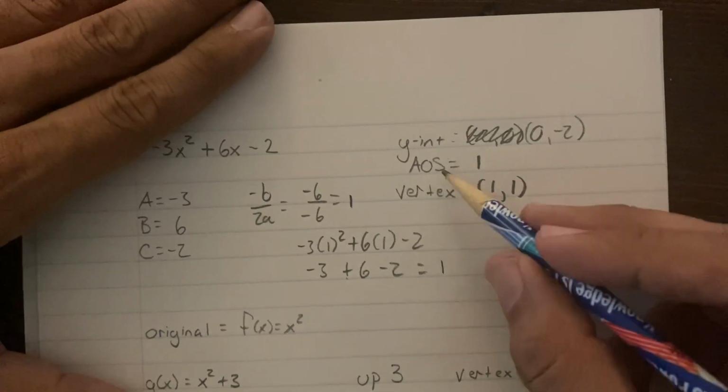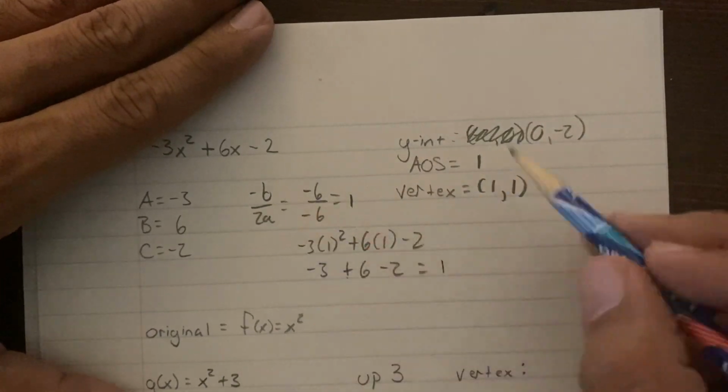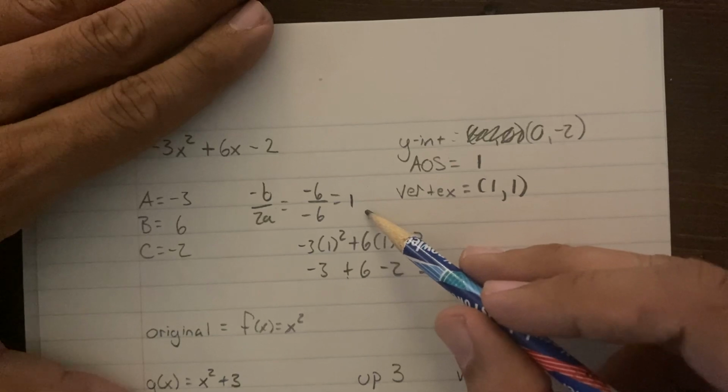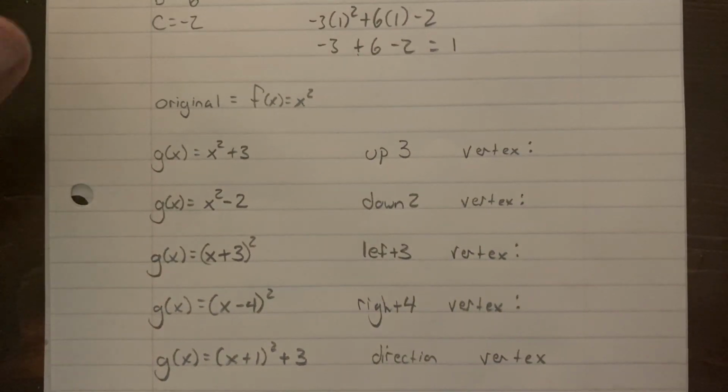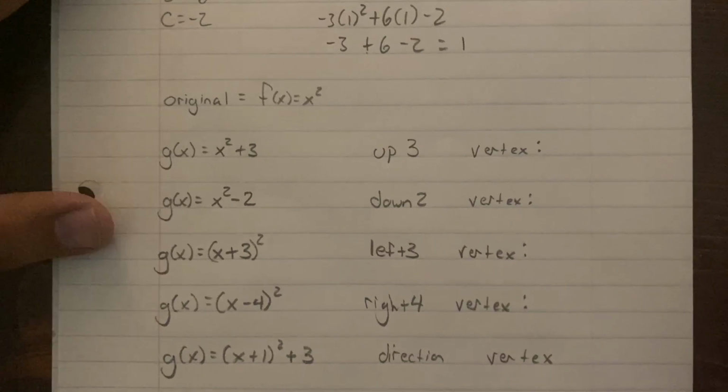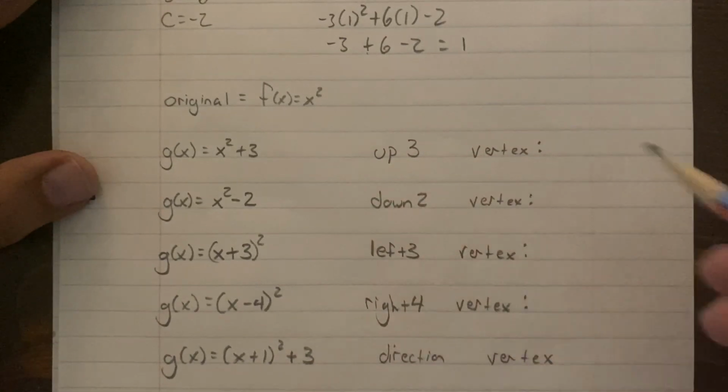All right, so that's how you find the axis of symmetry using this formula. Then you plug in the axis of symmetry to get the vertex. Now, in vertex form, it's slightly different. In vertex form, it immediately shows you where the vertex is. This is a different form of writing quadratic functions.